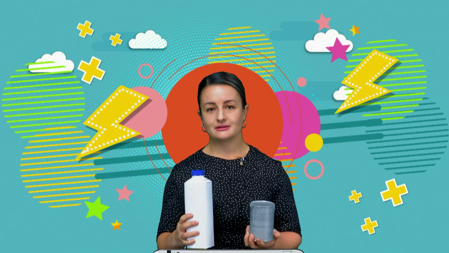If I have a look at some more of the objects, over here I have a tin can, and over here we have a bottle of milk. If I hold them in my hand and feel the different mass, I can feel that the milk is heavy, and I can feel that the tin can is light.